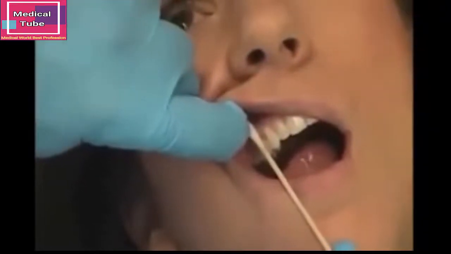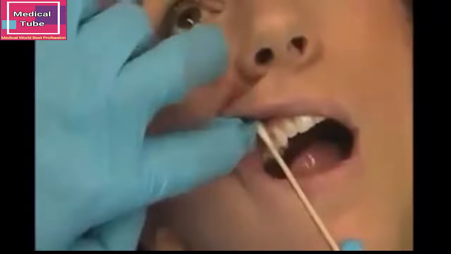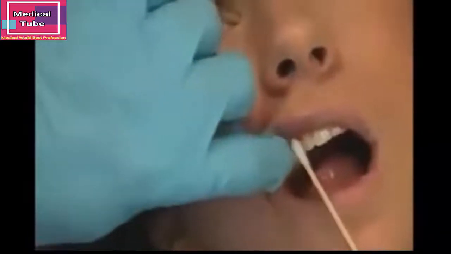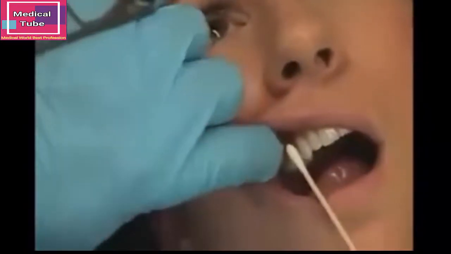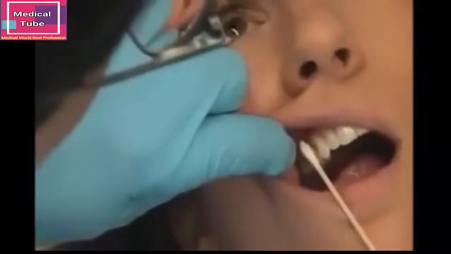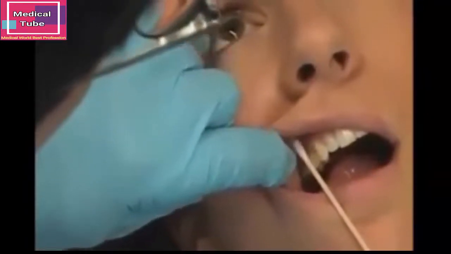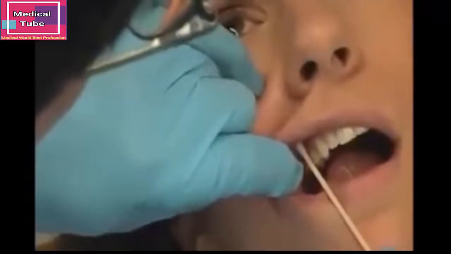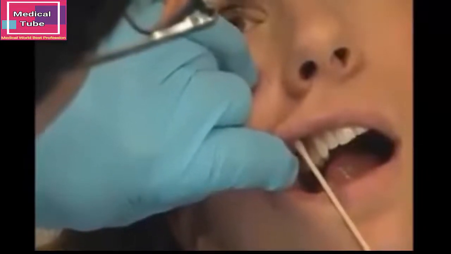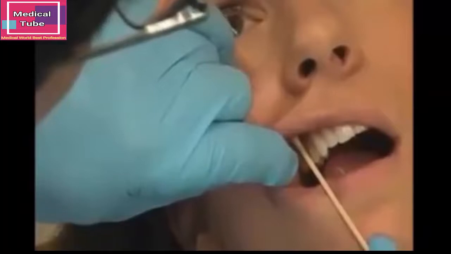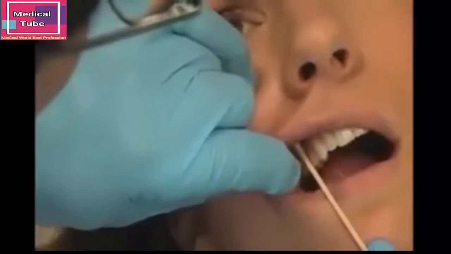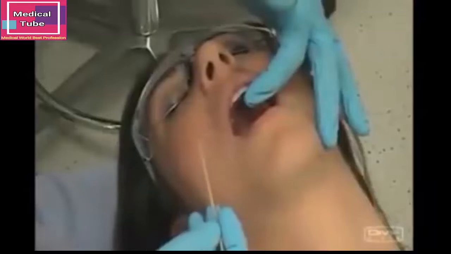Oftentimes with a little experience you can actually visualize where that is and fully concentrate on retracting the cheek and lip and then proceed to that intersection right here where we find the foramen. Go up until you contact bone, and there you are. This is the infraorbital nerve block.